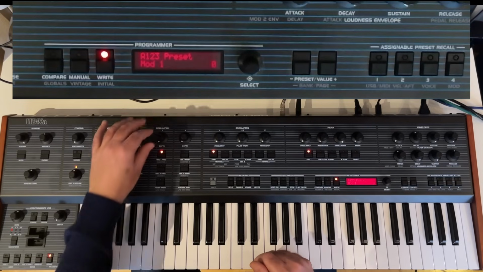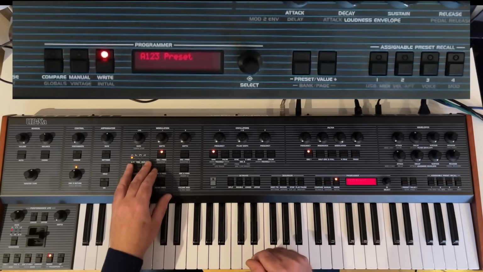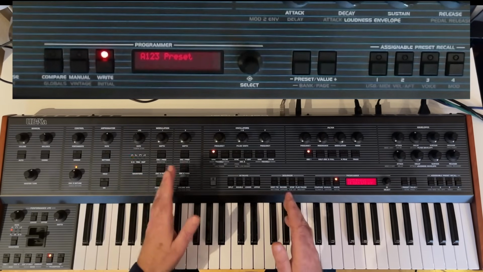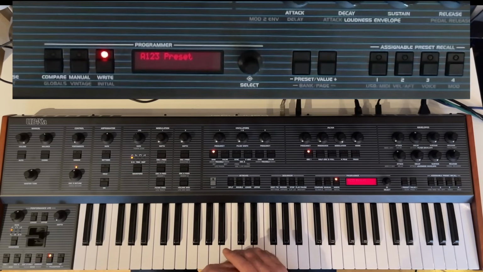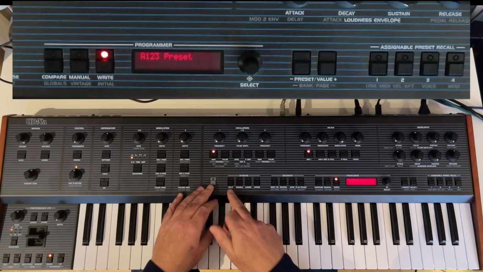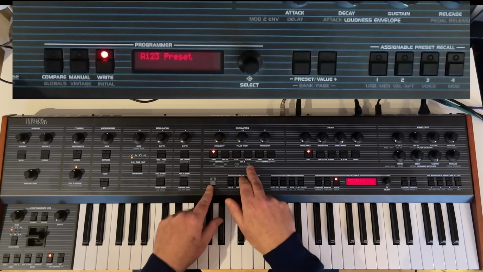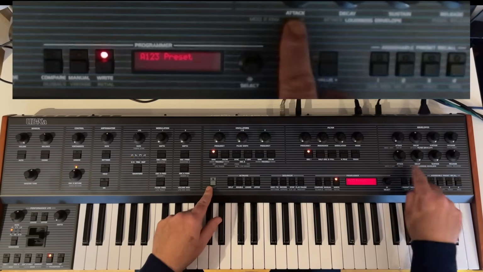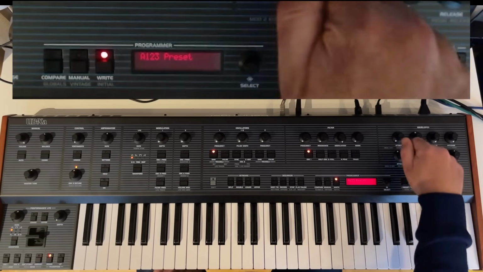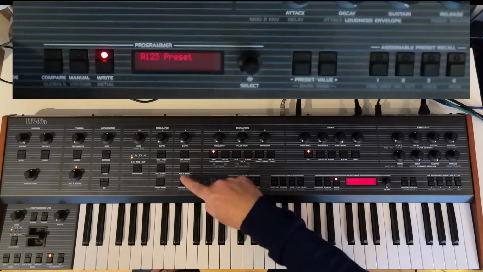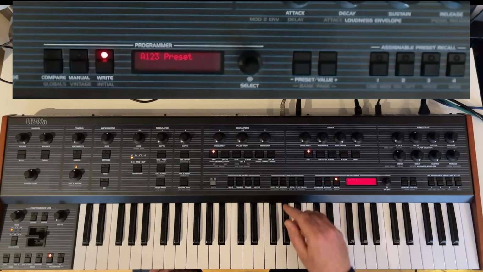Yeah, I mean, it's pretty standard, it's pretty easy as well. So it's fun to use because you have everything on the surface. And if you want to go into a bit more advanced functions, you can use shift and then check these parameters which are here. The mod envelopes can also be reached with shift, as I said, and these ones will influence both LFOs.